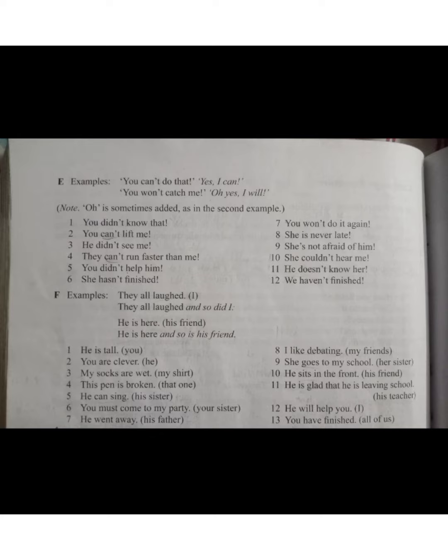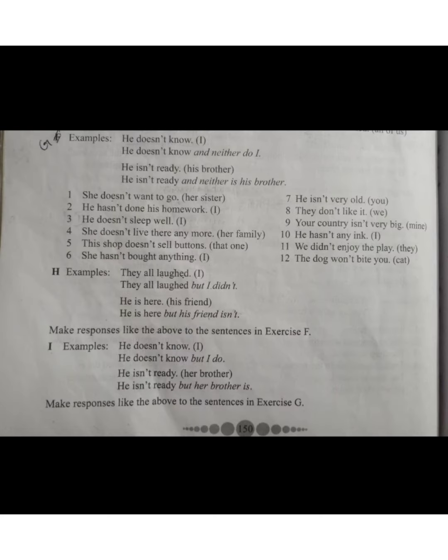So using this example like this we have to do this exercise. We have to change this, sorry, not this one. We have to use exercise F. Okay, in exercise F these are positive statements and we have to give negative response, children, using but. Okay, and in exercise I, what is given here?